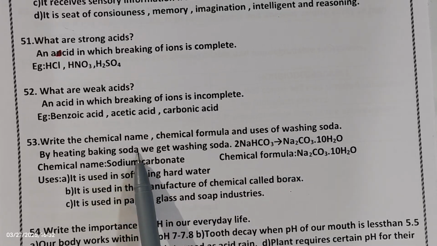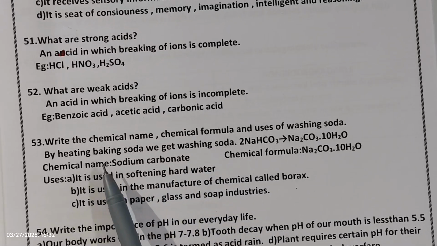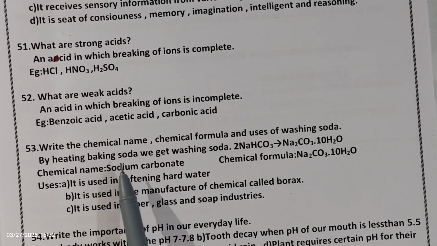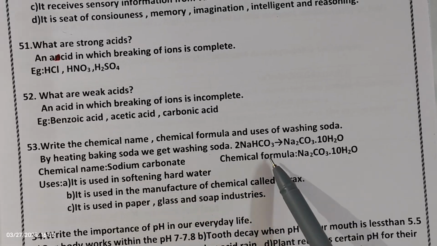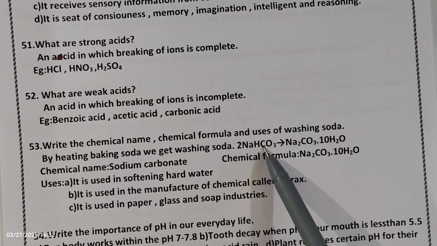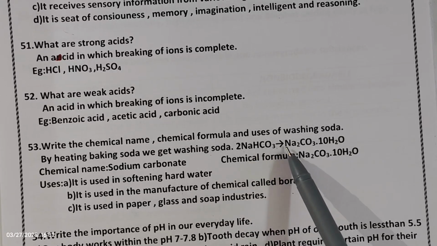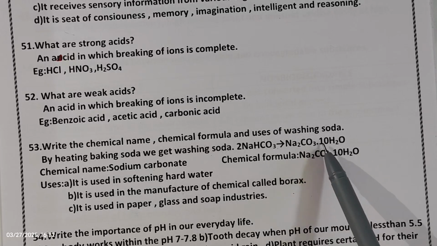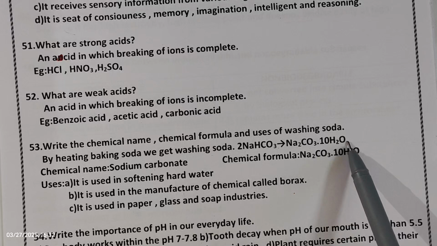So by heating baking soda, we get washing soda. How is this washing soda obtained? By heating the baking soda. So the equation is like this: 2NaHCO3. NaHCO3 is sodium bicarbonate. It gives rise to Na2CO3.10H2O. This is sodium carbonate decahydrate.